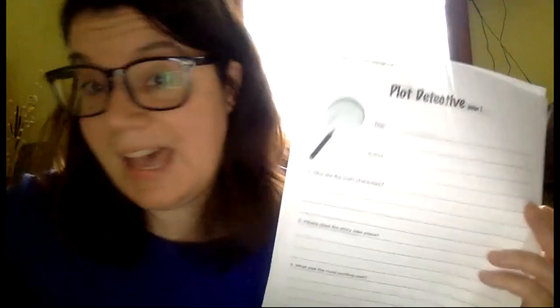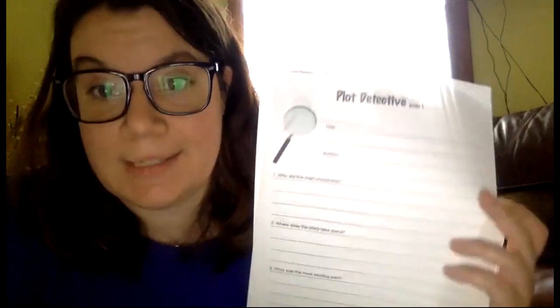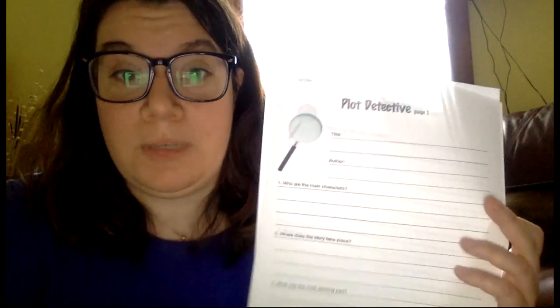But this is just like a graphic organizer to help you organize the story, right? And then you'll see 2 other papers. We'll fill this out together, and then I would like you to take that and use it and write complete sentences, because especially when we're in 3rd grade, that's our standard. We write in complete sentences.